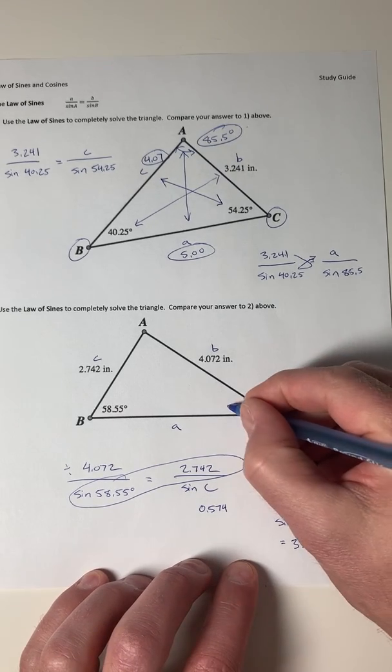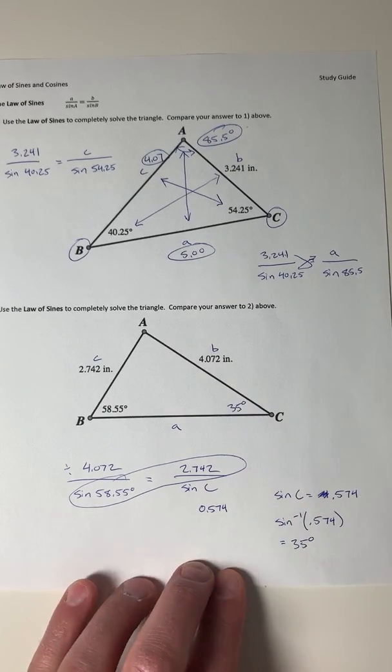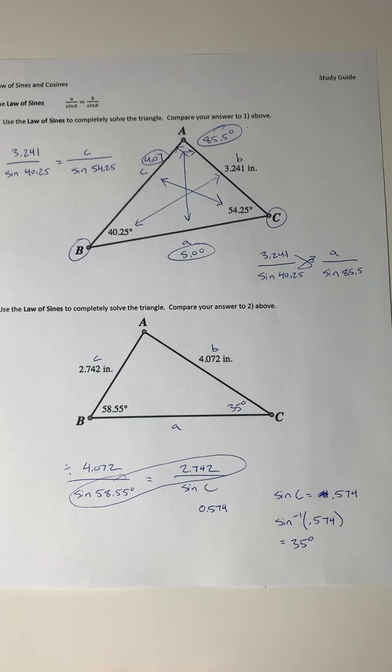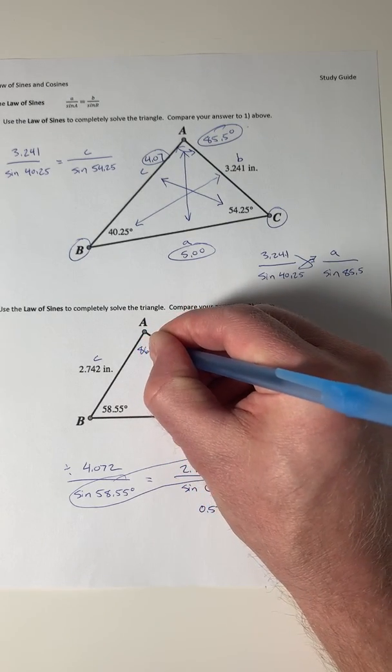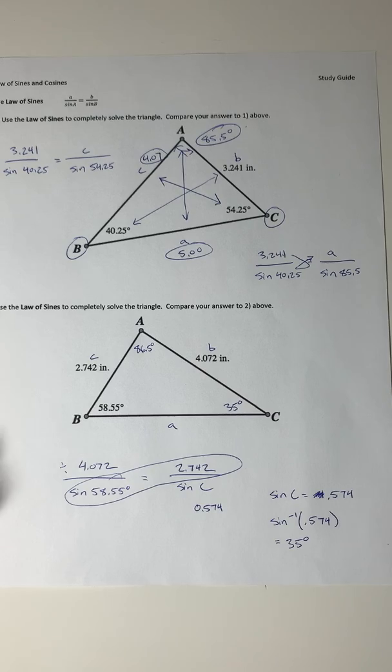All right, once we know this is 35 degrees, then we can use the fact that the three angles have to sum to 180. So I'm going to type in equals 180 minus 58.55 minus 35, and that's 86.5 degrees for the third angle.